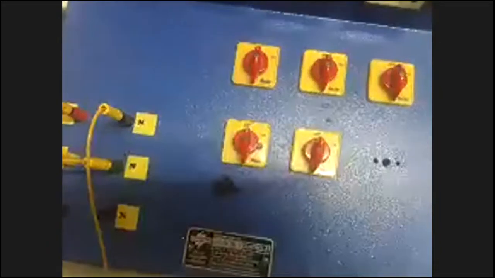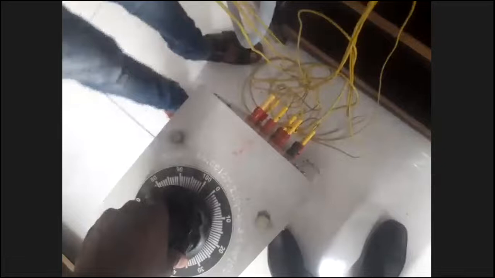No, sir. Now I will vary the auto transformer and give near about 300 volt voltage, right? So see here, I will give 300. I am again varying. That means we will see a little fluctuation.